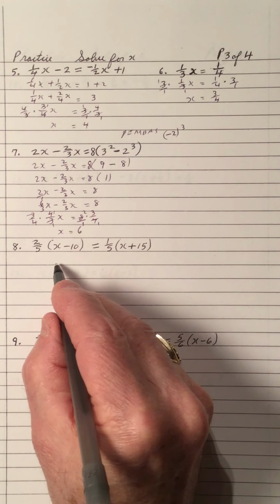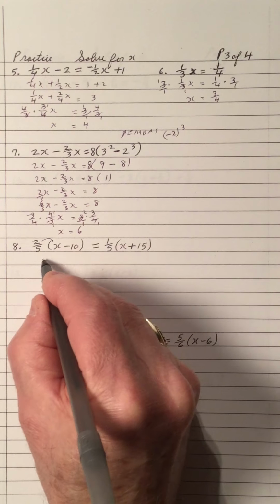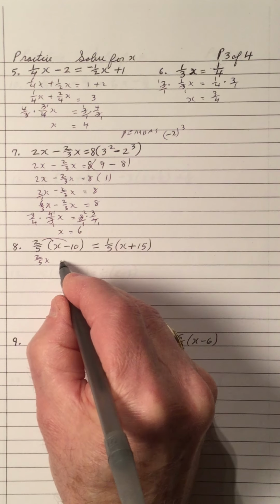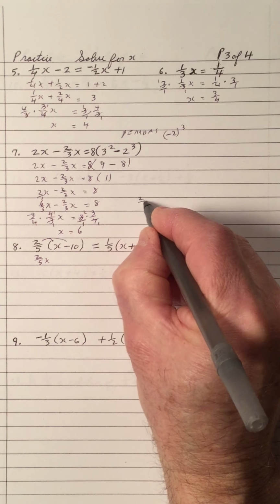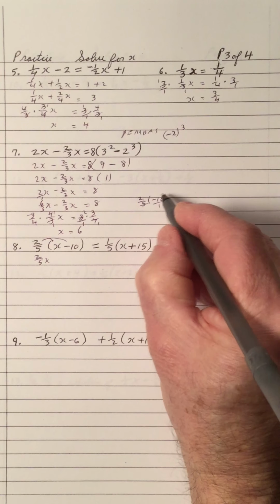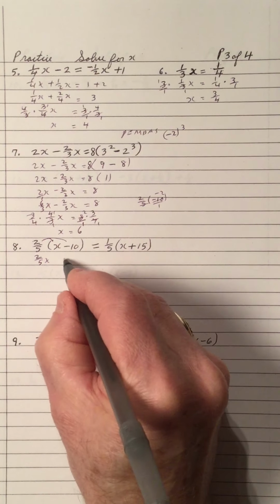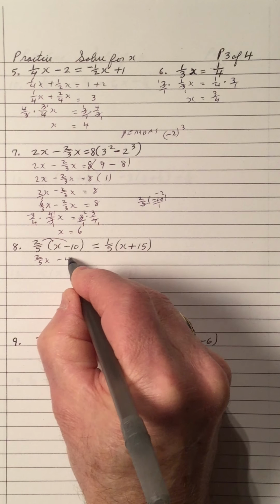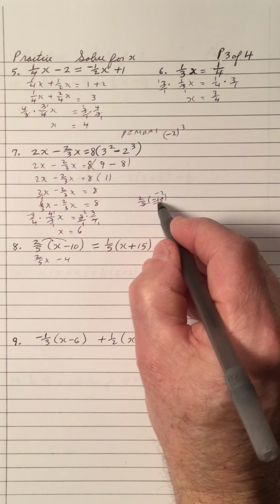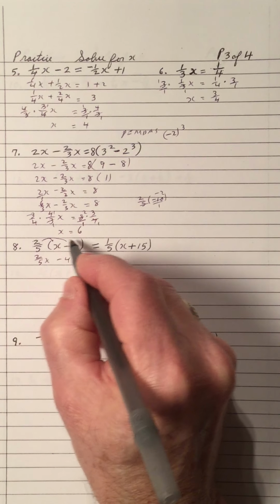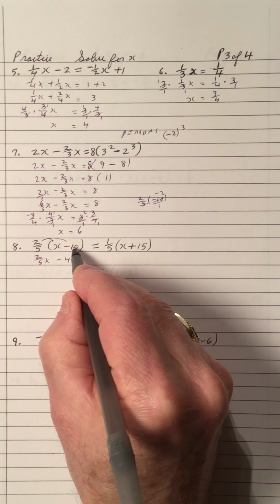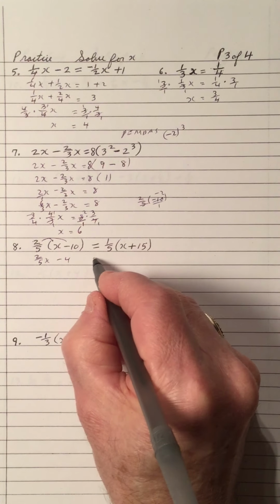Number 8. 2/5 times x is 2/5 x. 2/5 times negative 10. And just go up on the side here. This is what I do on a sheet of paper. Write it down. And then I say, well, 5 into negative 10 is negative 2. So that gives me negative 4. I don't put this multiplication in here. I work it out on a sheet of paper. And when I work it out, I put the answer in. So 2/5 times negative 10 is negative 4. Notice 5 into 10 goes 2 and negative 4.